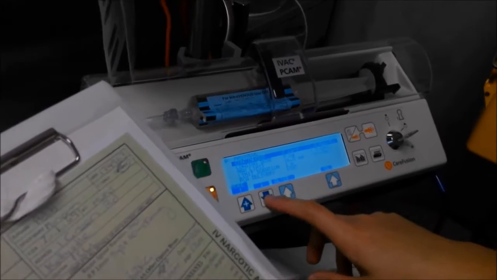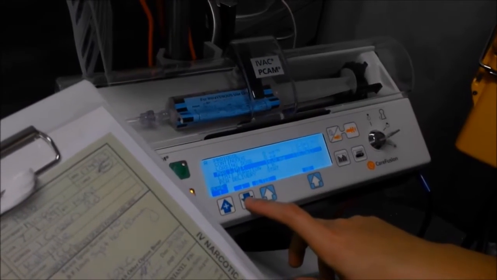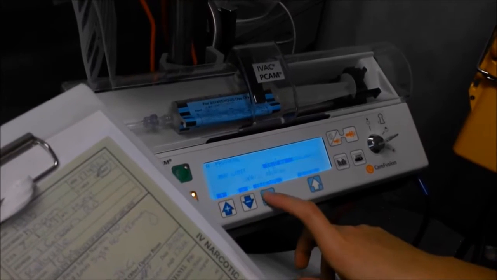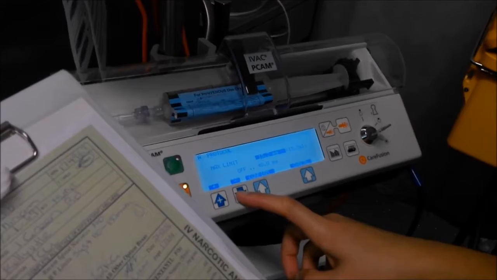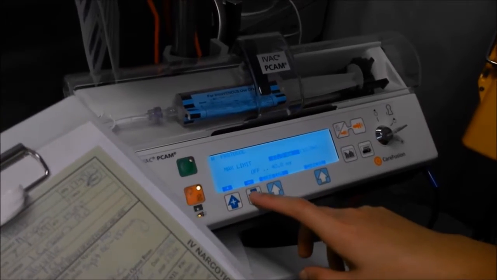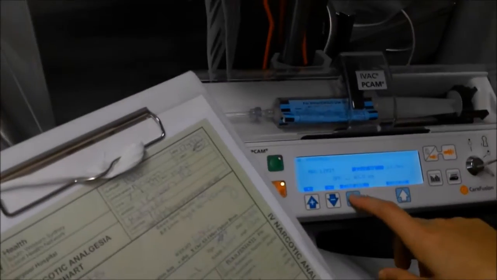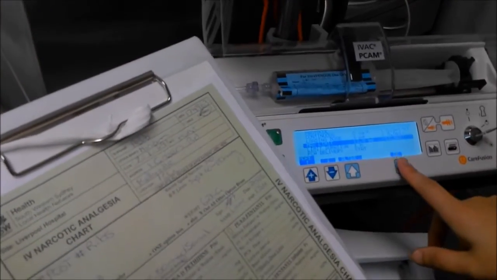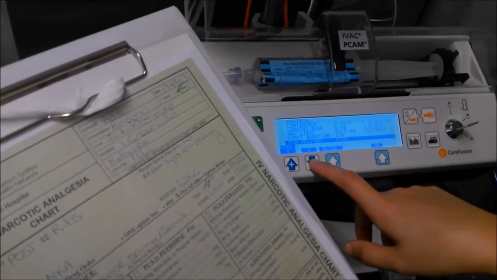And it's continuous. Loading dose. Maximum limit: she's ordered 12, so we have to alter this. 12 milligrams. So that's confirmed. The limit duration is 1 hour.